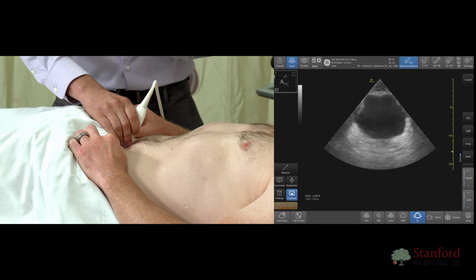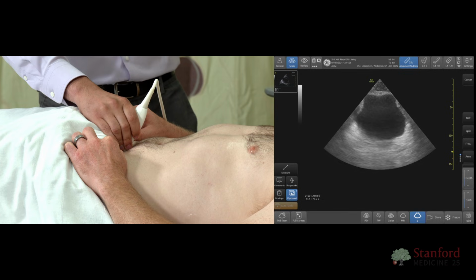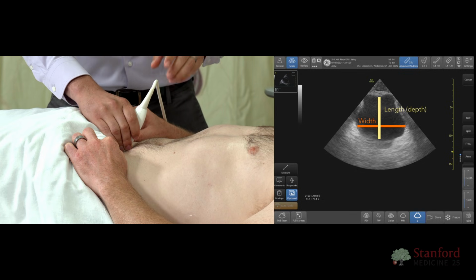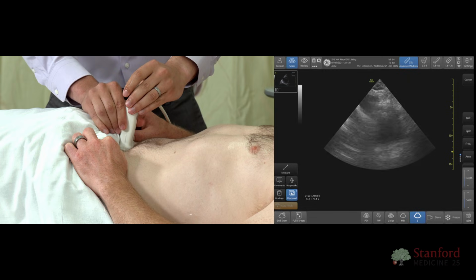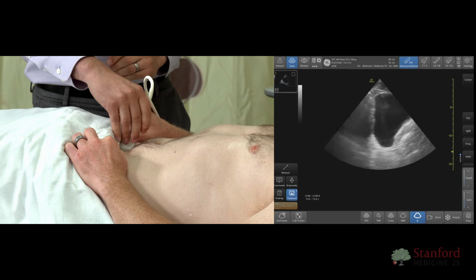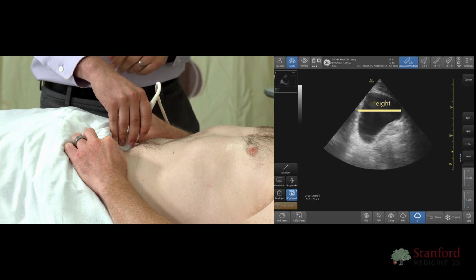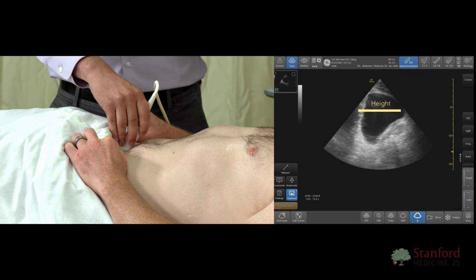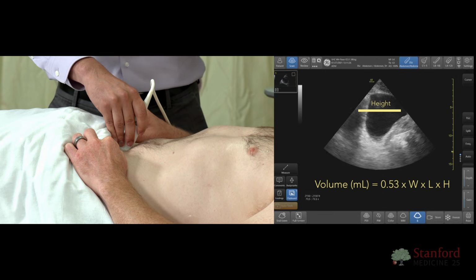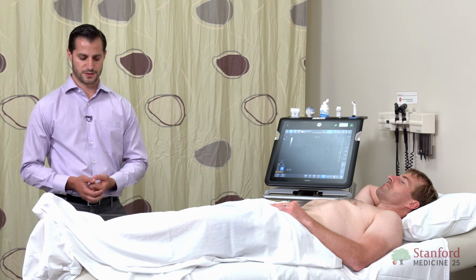If I wanted to do measurements of the bladder, there are several ways I can do it. I can measure the width as well as the length in this particular view. I can then rotate my probe about 90 degrees, so it's pointed towards the head. And from here, I can measure from the top of the bladder to the bottom, and that is its height. When we're thinking about the formula to actually measure bladder volume, it is 0.53 times the width times the length times the height.